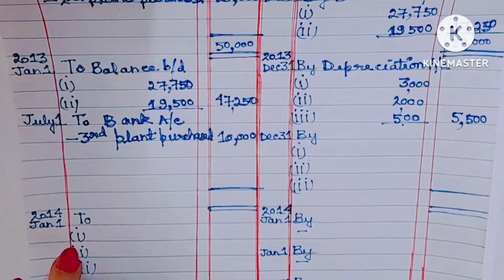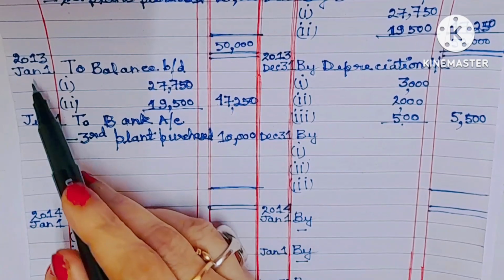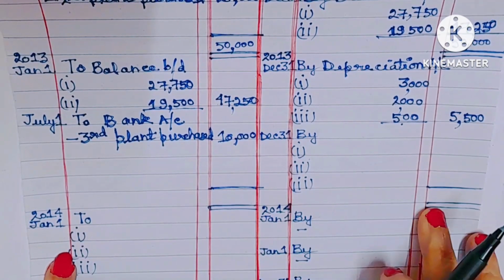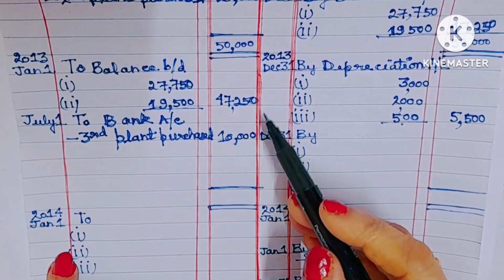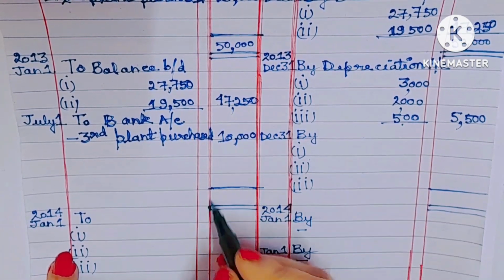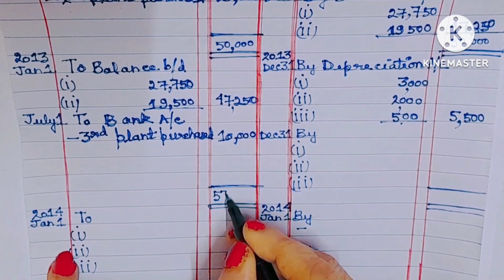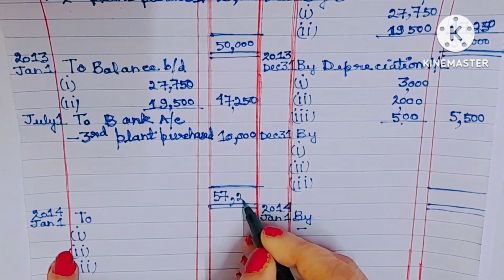Okay? Now, let's close the year 2013. Which side is greater? Obviously, debit side. 47,250 plus 10,000 will give you 57,250.